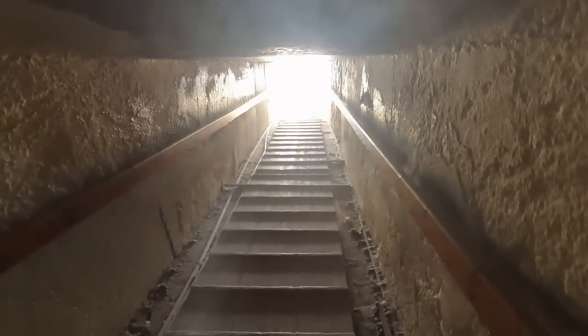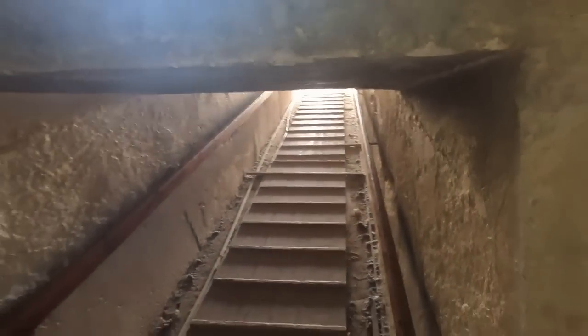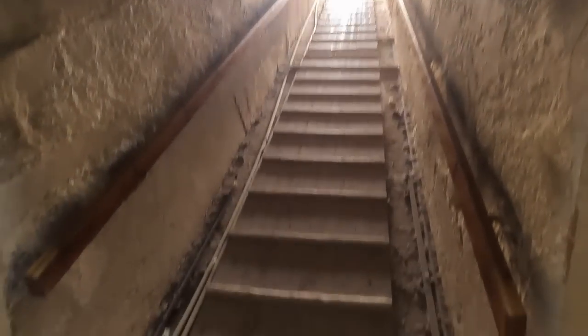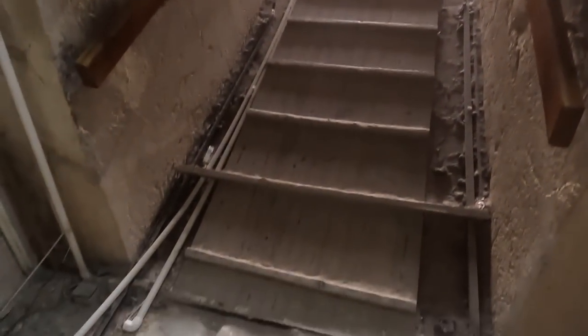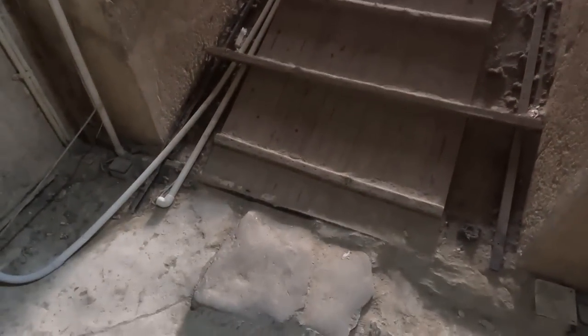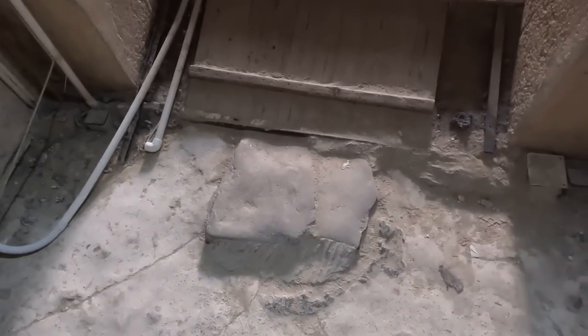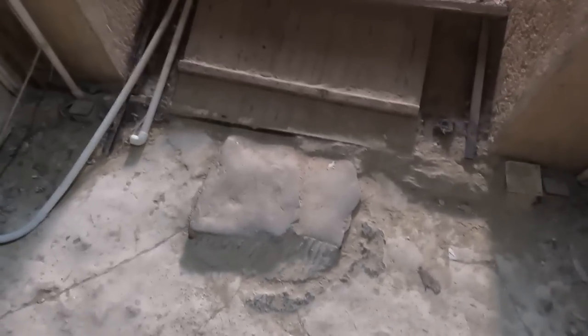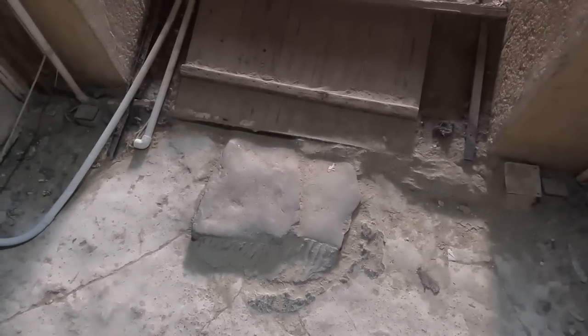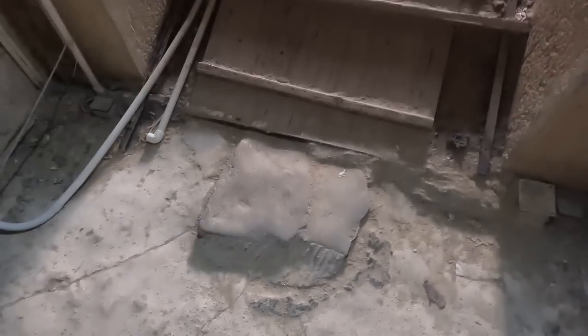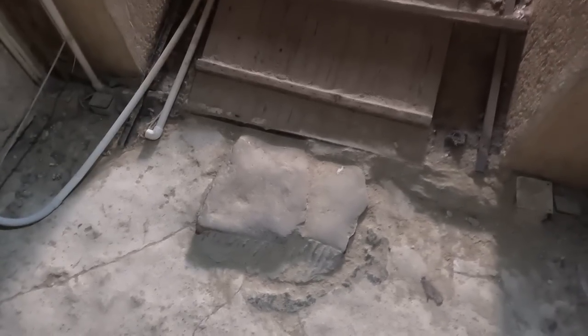All right, so we just came down the northern inlet shaft, and I've shown this in previous episodes, but I just wanted to document this, as we have found this exact same patch at the bottom of the northern inlet shaft here in the Pyramid of Winis.